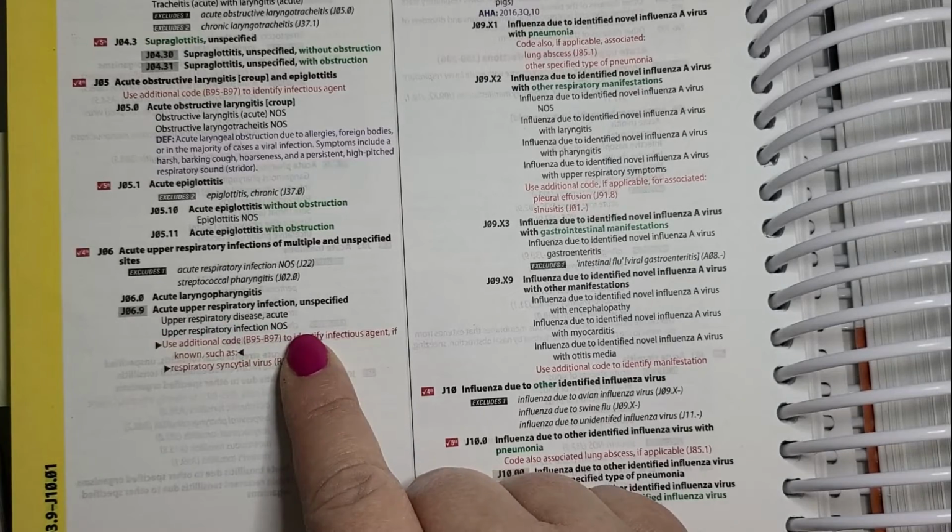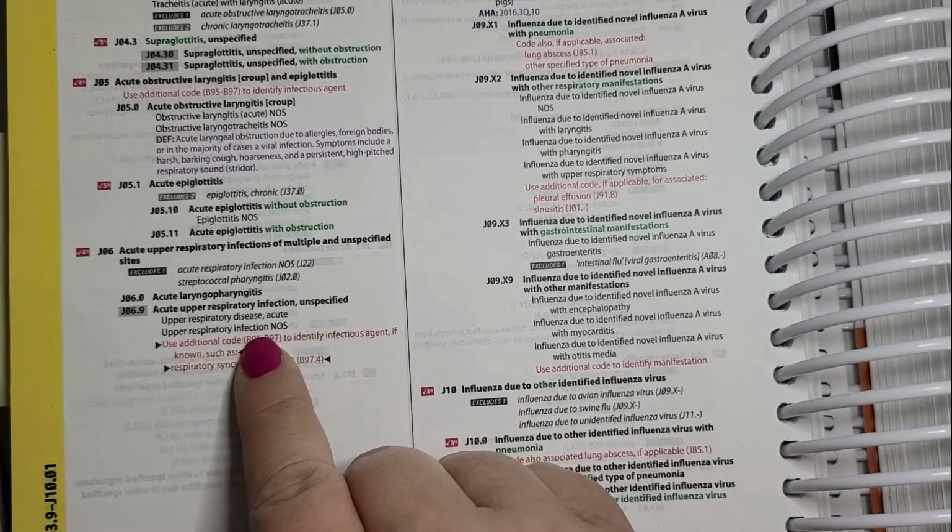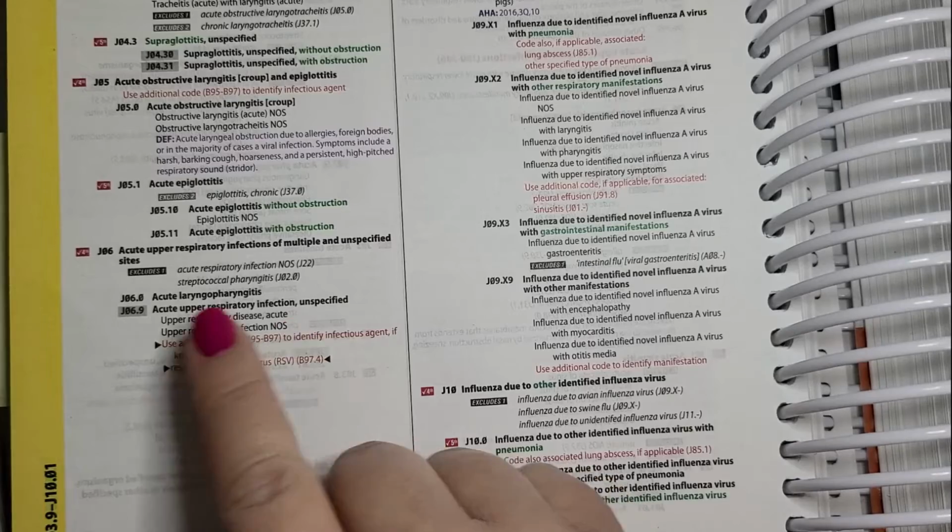We're verifying this in the tabular. Yep, upper respiratory infection, not otherwise specified. And there we go. We're good to go. So that's the basics of looking up an ICD-10-CM code.